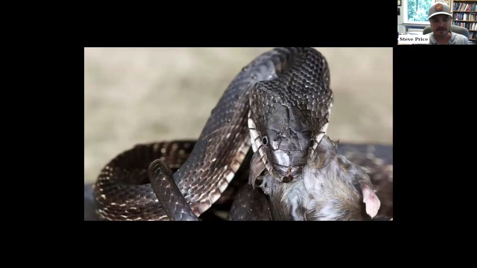All these different methods a snake uses to capture prey, whether it's envenomation or constriction, all have to do with safely capturing these animals. Remember, snakes don't have limbs or claws or things like that, so they can't really fight back effectively. So they have to capture prey in safe ways.